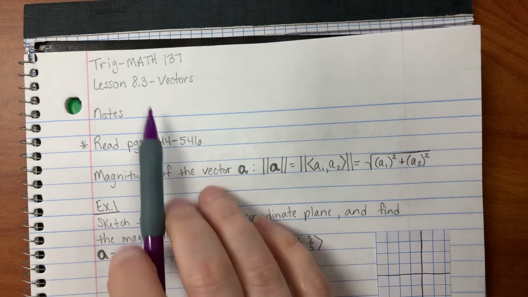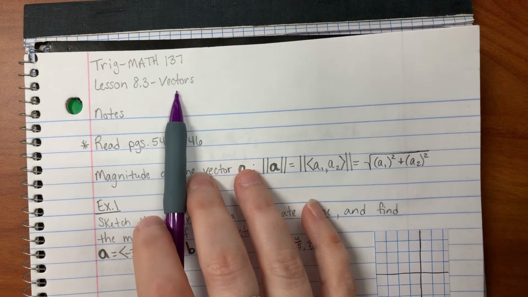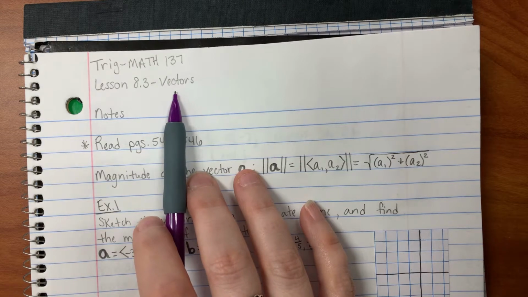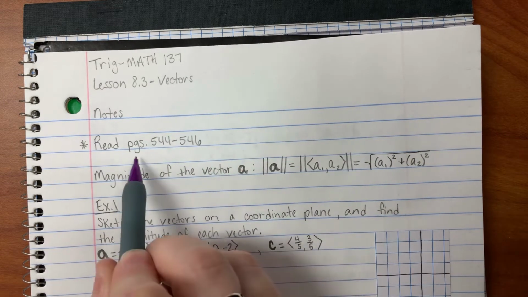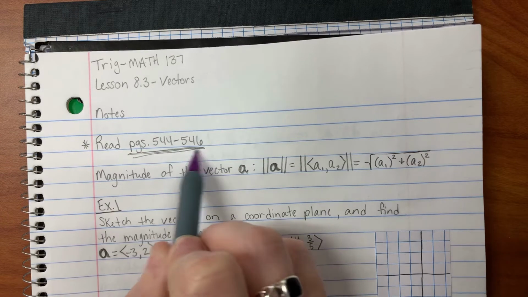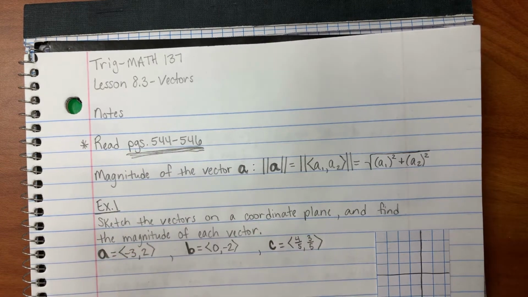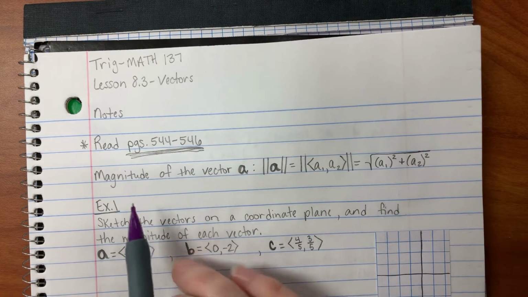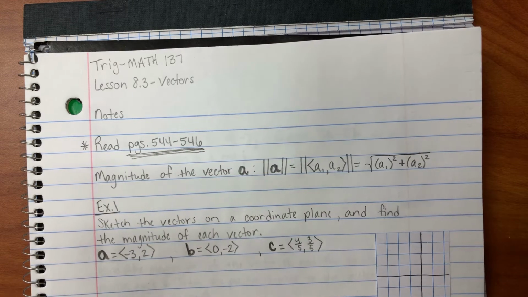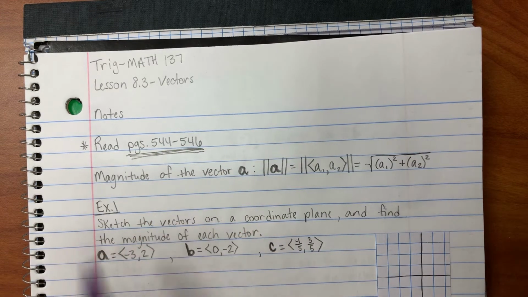All right, lesson 8.3 talks about something called vectors, and there are a lot of vocab terms in this lesson. So I really need you to go look at these page numbers, okay? There's a lot of terminology that I'm going to use in this lesson, and if you don't know what it means, it's going to be really hard to understand what we're talking about.